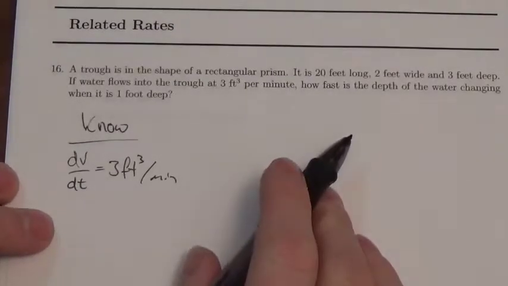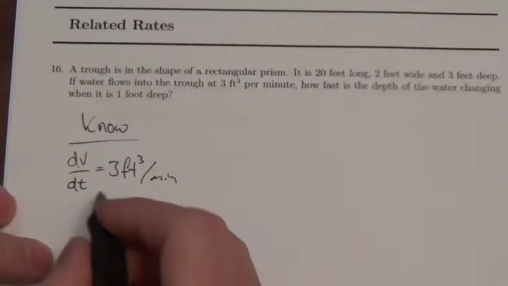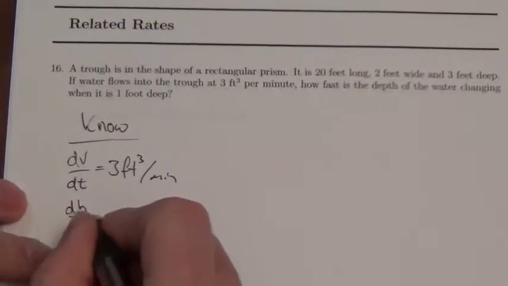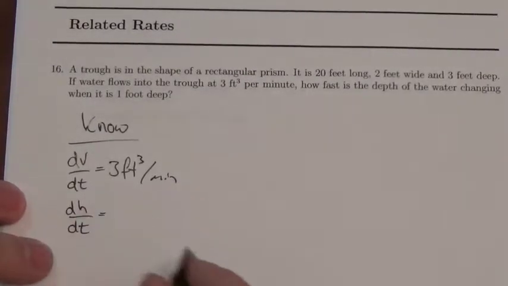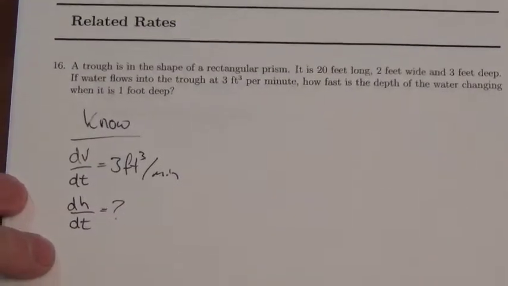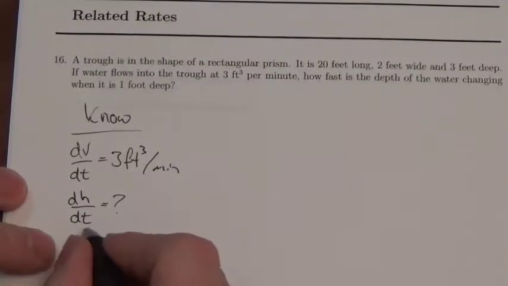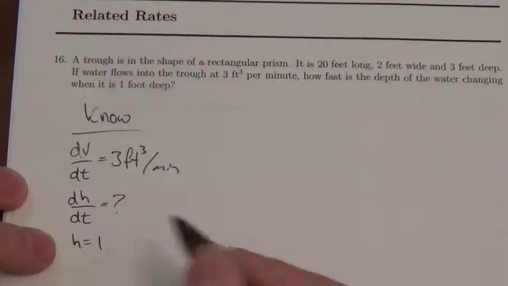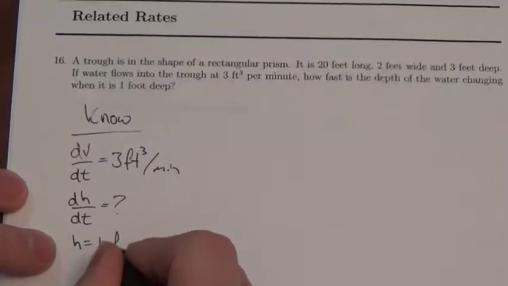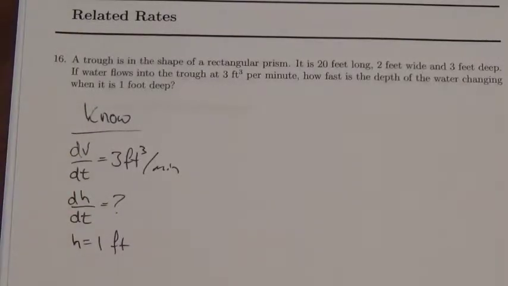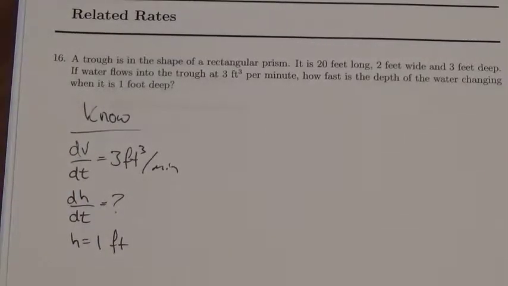Now the question is, how fast is the depth of the water changing? Okay, so we are looking for dH by dt, the height of the water. We don't know what that is. We are given one little bit of information though, when it is 1 foot deep. So h is going to be equal to 1, 1 foot, at the moment that we're interested in.